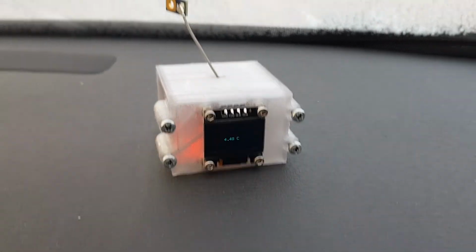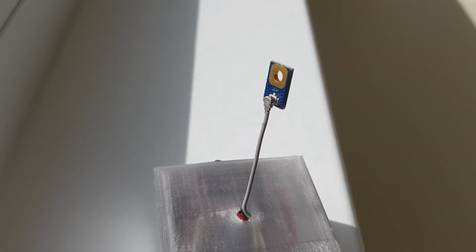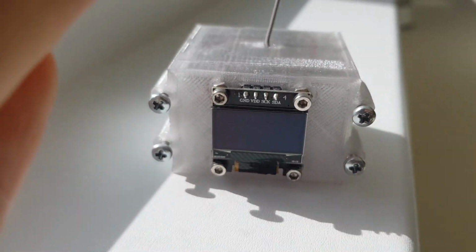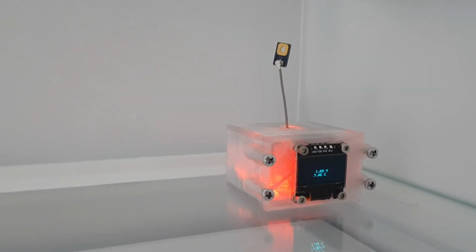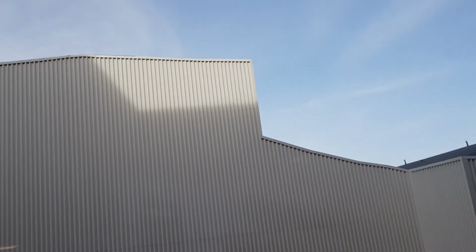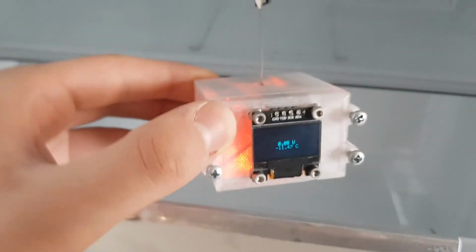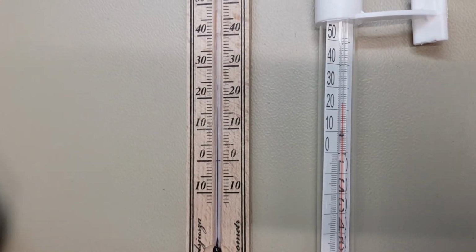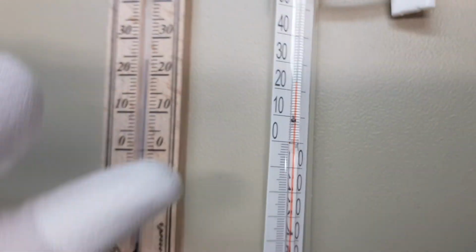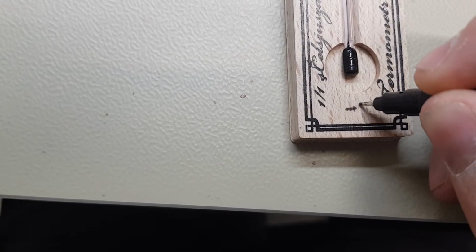Now, some real testing. For this experiment to be more precise, I added some reference thermometers. 2 analog and 1 digital. One of the analog thermometers had a 1-degree error.